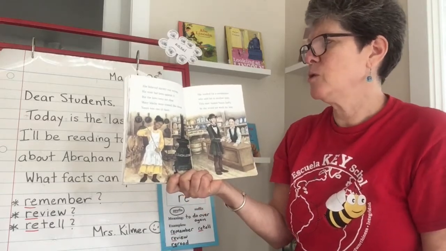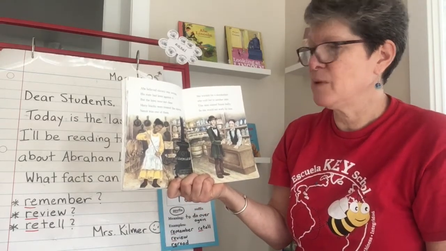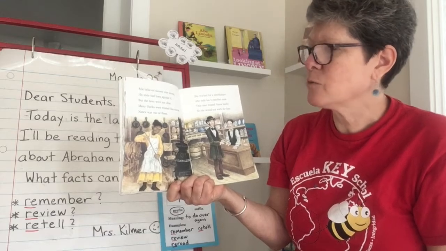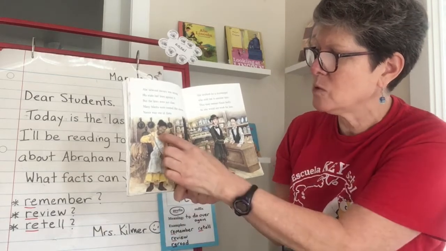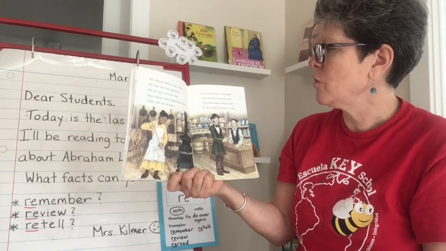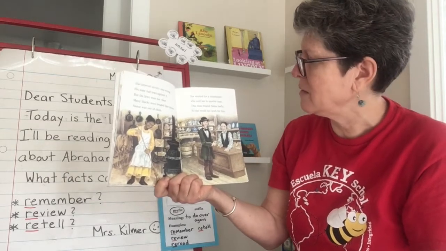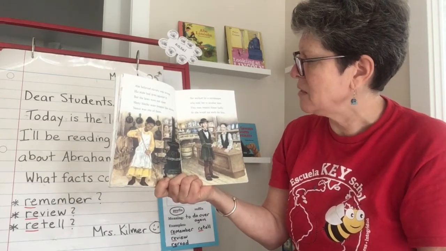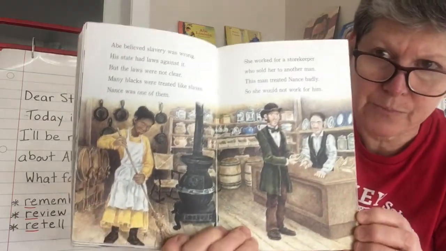Abe believed slavery was wrong. His state had laws against it, but the laws were not clear. Many blacks were treated like slaves. Nance was one of them. She worked for a storekeeper who sold her to another man. This man treated Nance badly, so she would not work for him.